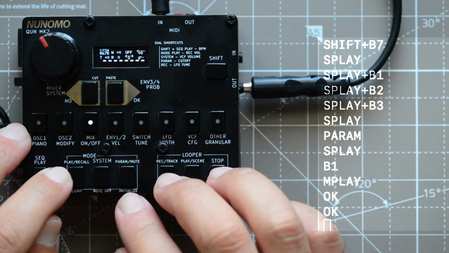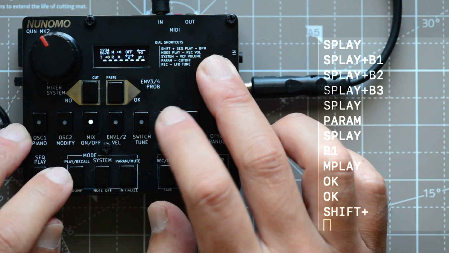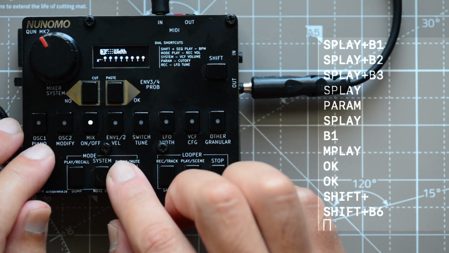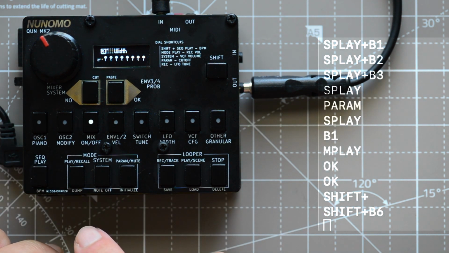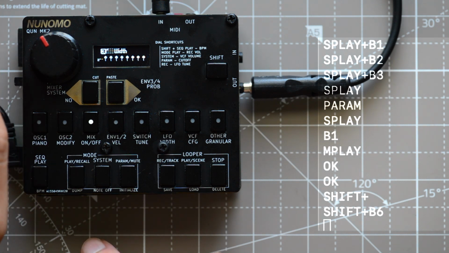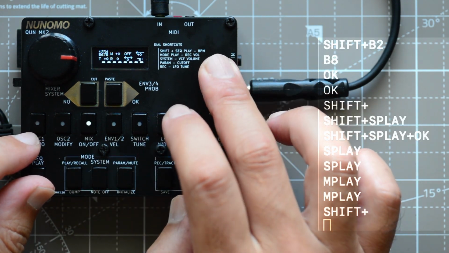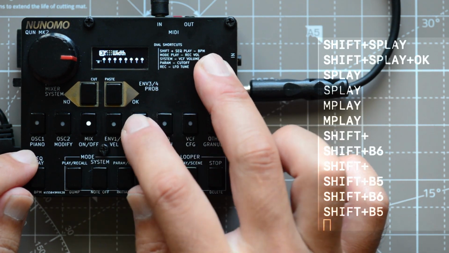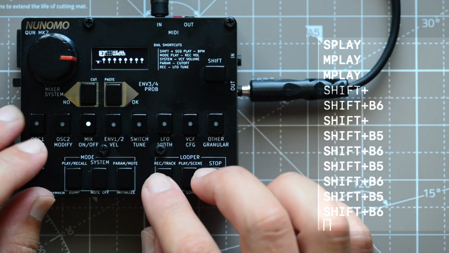So pattern, go pattern 3, and then maybe go with mode, and then I can do that. I can add the automation by using a parameter lock. So to do the parameter lock, I go with mode, and then you can do this in any sequencer mode, but I'm just gonna use this mode.